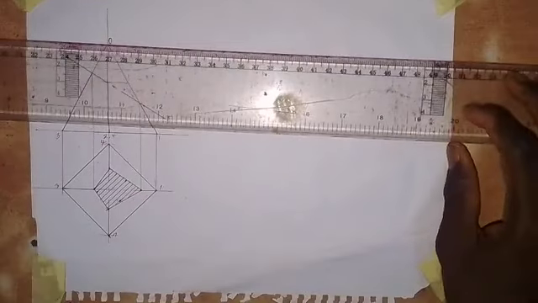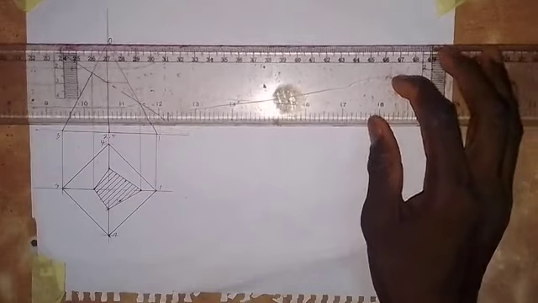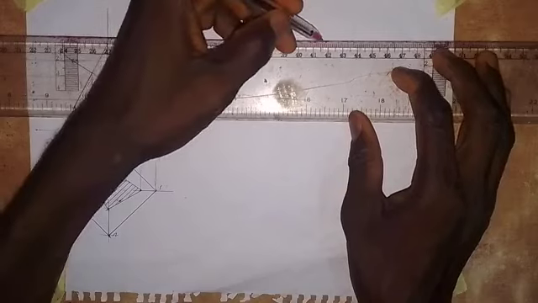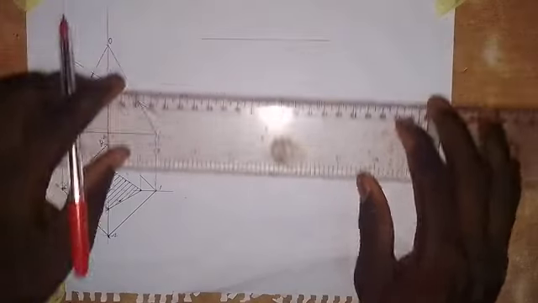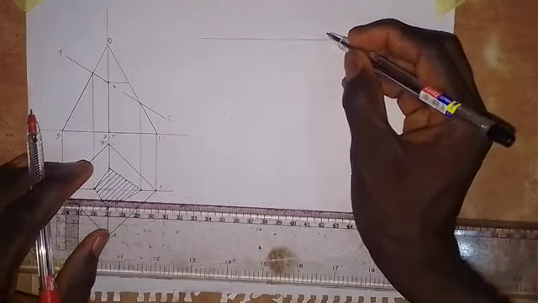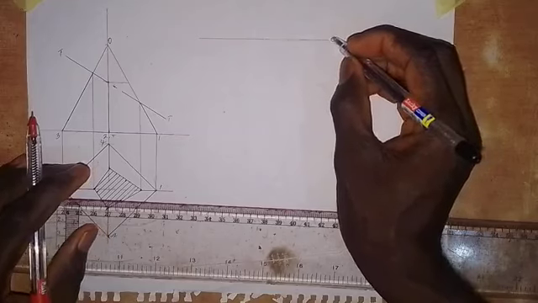So what we are to do now is that we come up here and draw a horizontal line. Here we draw a horizontal line like this. And this point is point O. So here I have point O at this point.